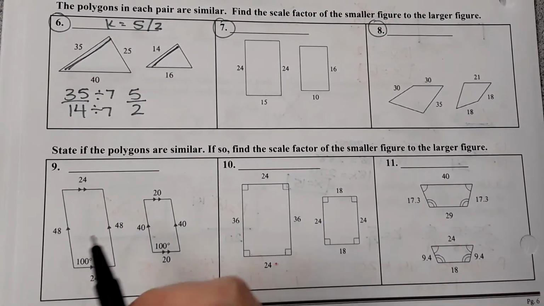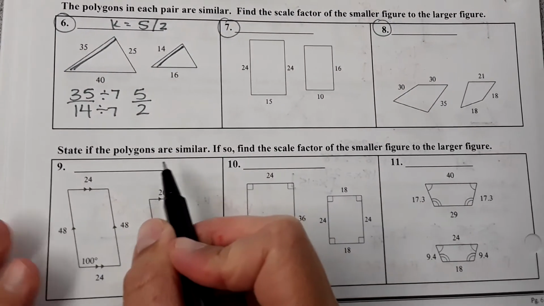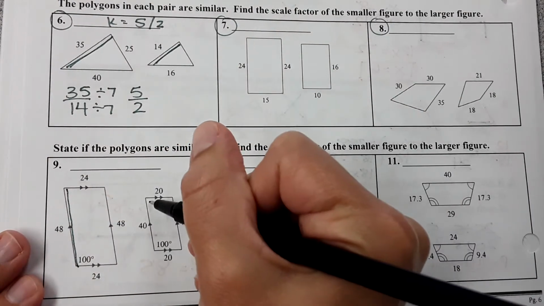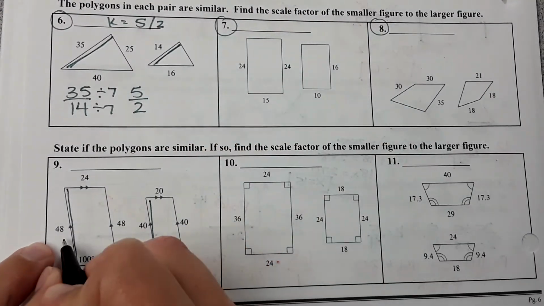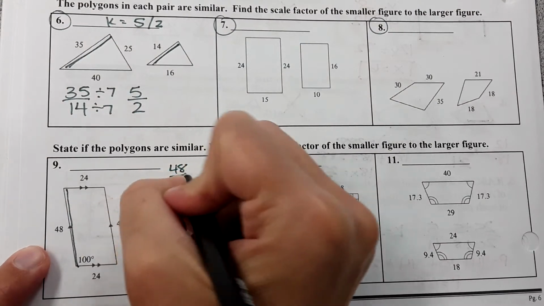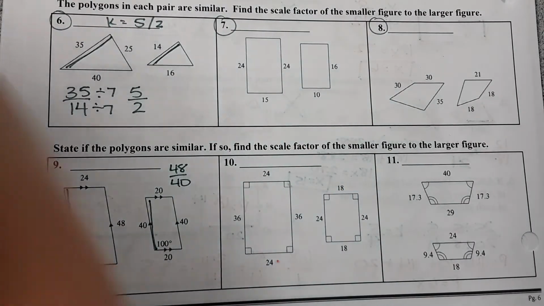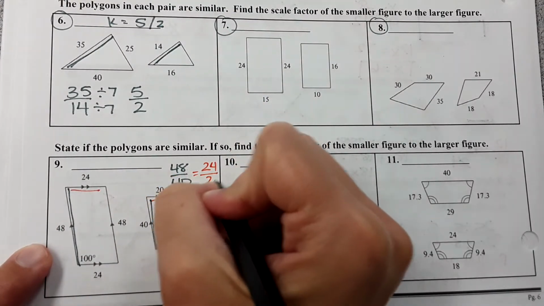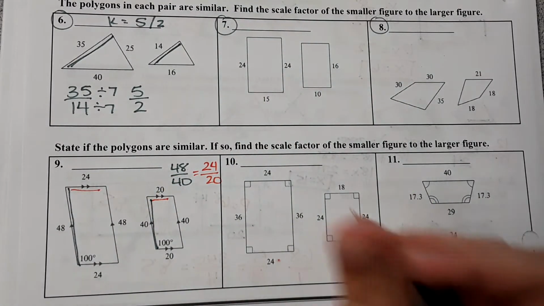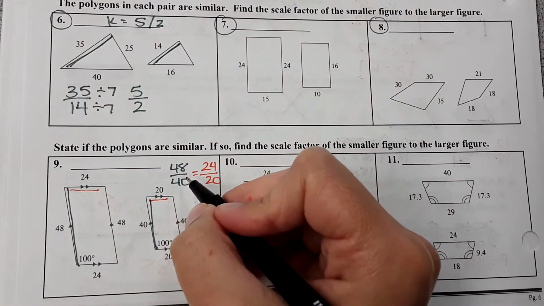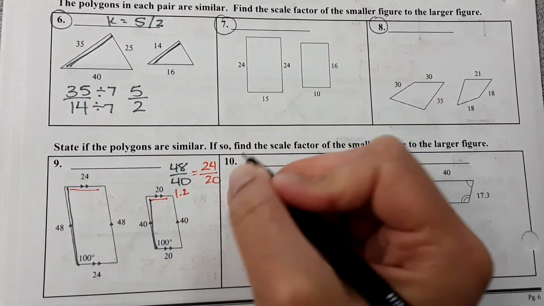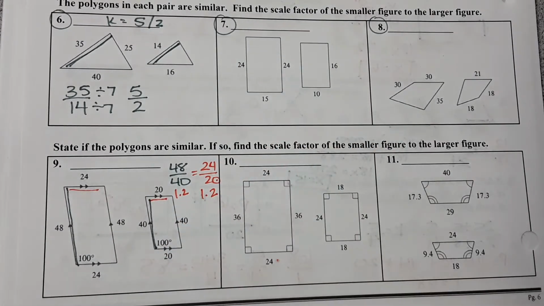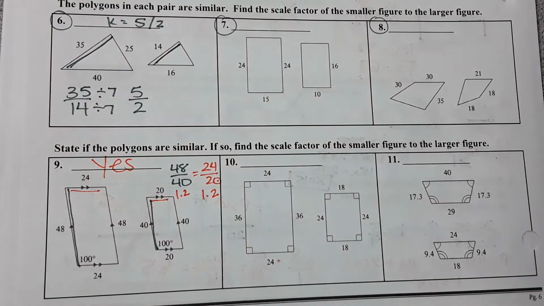Okay, number 9. State if the polygons are similar. If so, find the scale factor. So to determine if they're similar, you have to make sure that everything's proportional. So I'm choosing two corresponding sides, 48 over 40. And I'll choose these two as well. If that's equal to 24 over 20, then it is similar and everything's proportional. If I divide 48 divided by 40 in a calculator, I get 1.2. If I do 24 divided by 20 in a calculator, I get 1.2. Since I get the same number, yes, they're similar, everything's proportional.